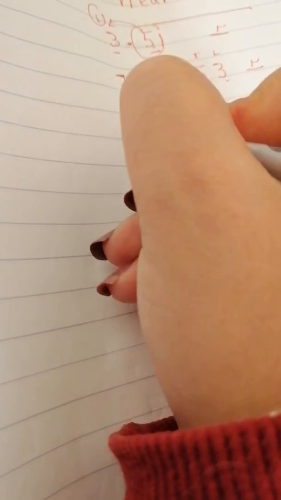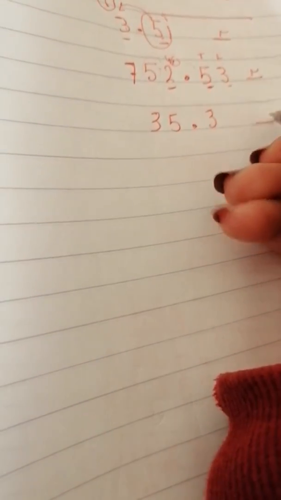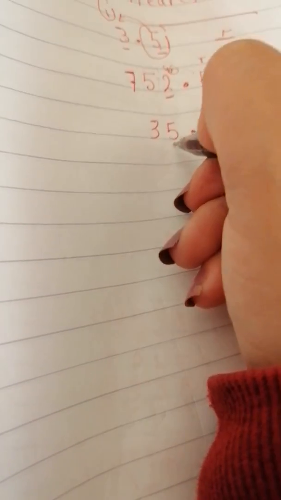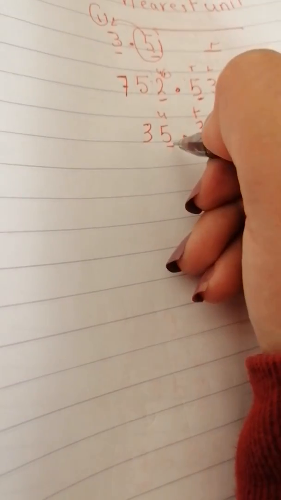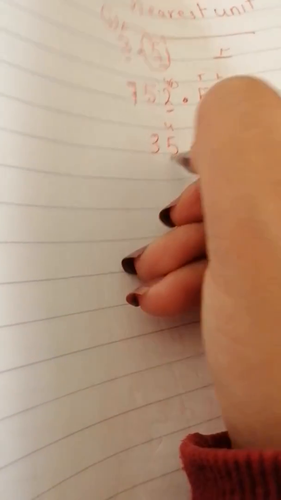For another example, 35.3 nearest to unit. The 3 in tenths and 5 in unit. The 3 will go back to 0, decimal point, and don't give me anything, then we write all the number again.